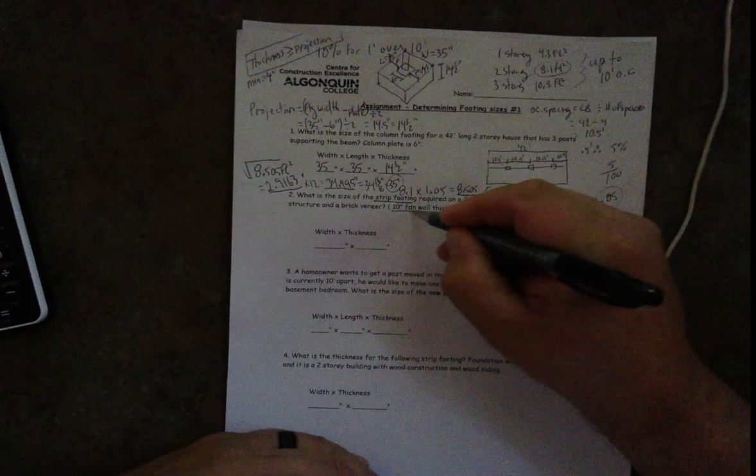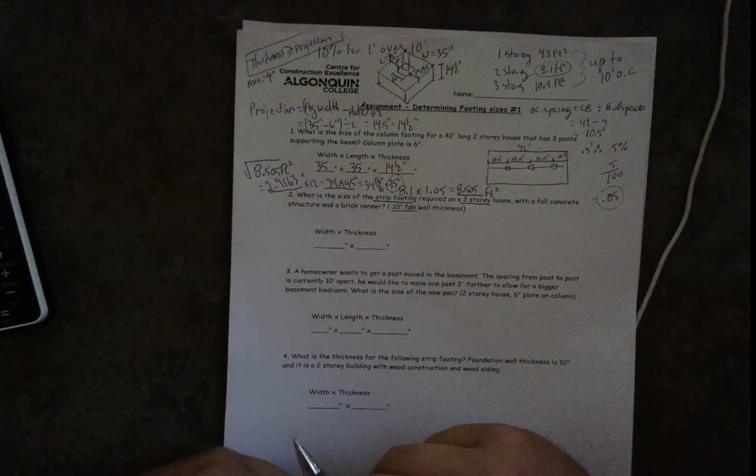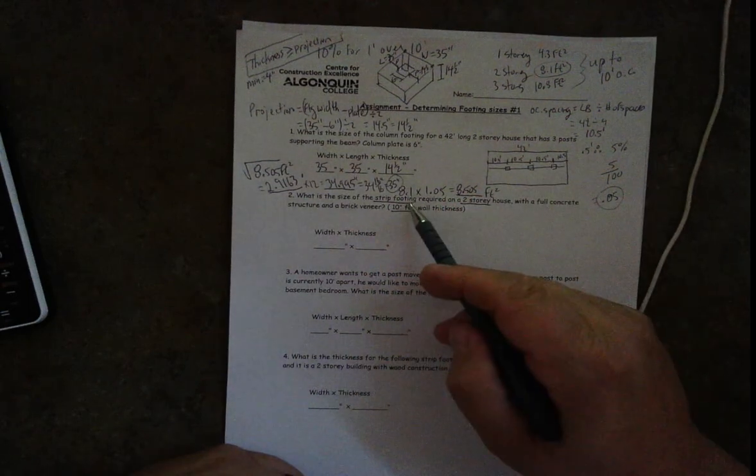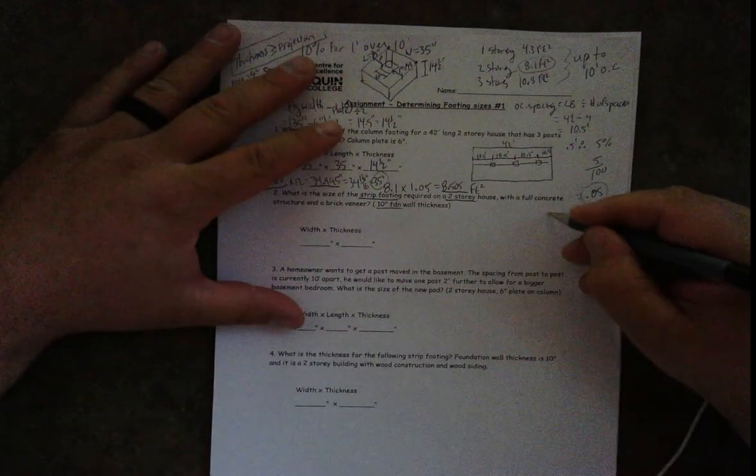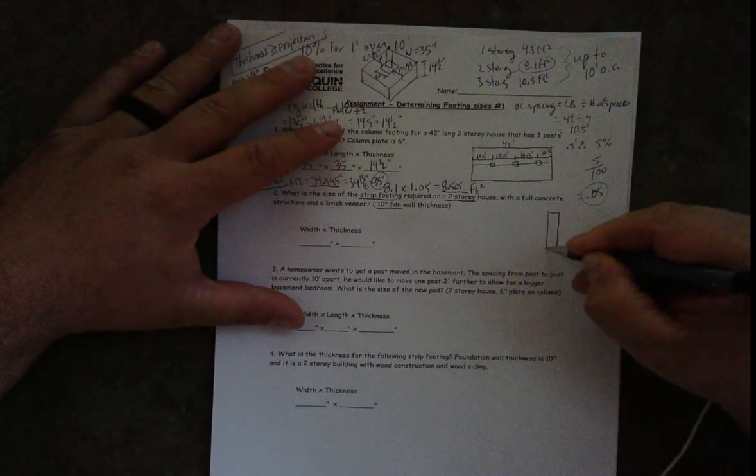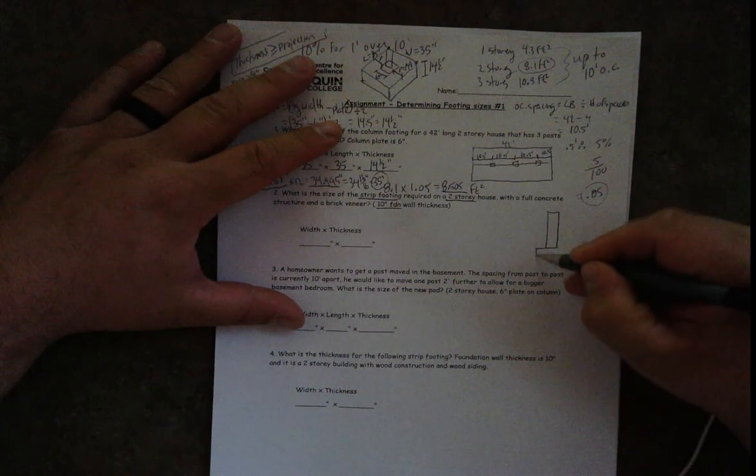There's also a 10-inch foundation wall sitting on top of that strip footing after the fact, which we would need to get the thickness. Okay? So basically we have a foundation wall. It's sitting on top of a footing.